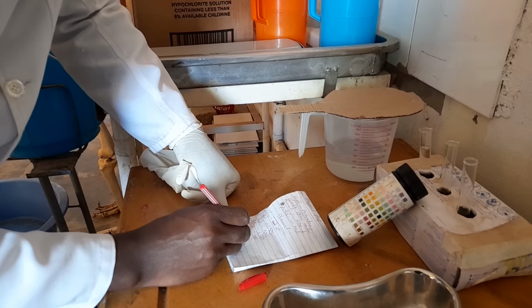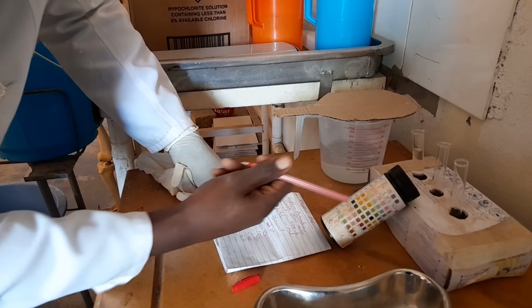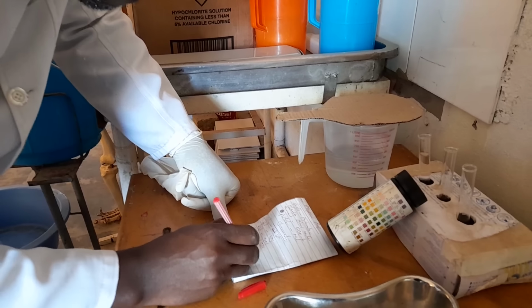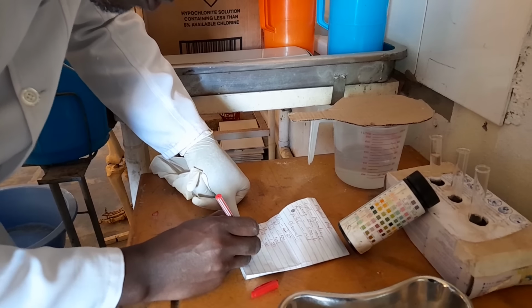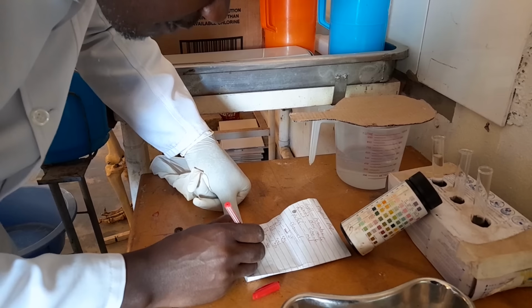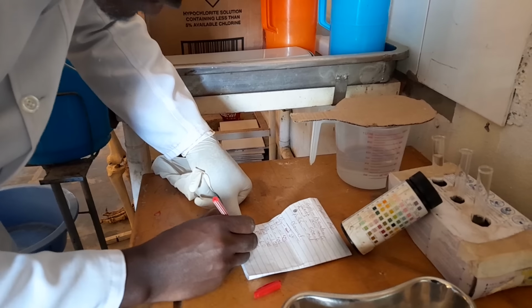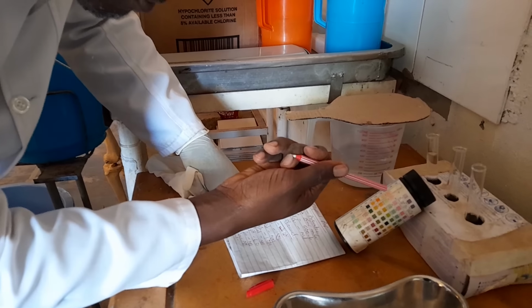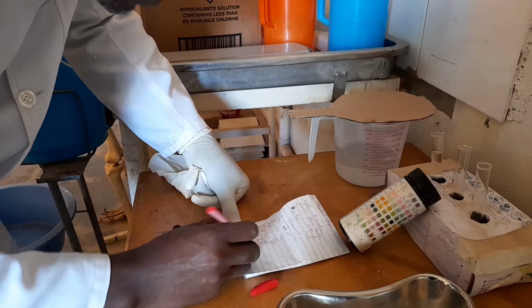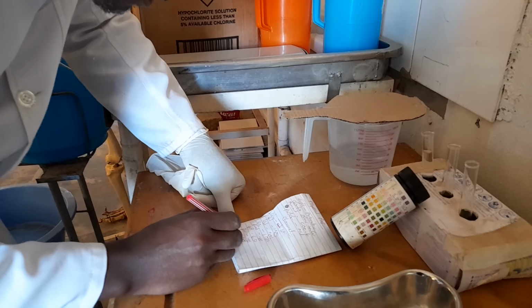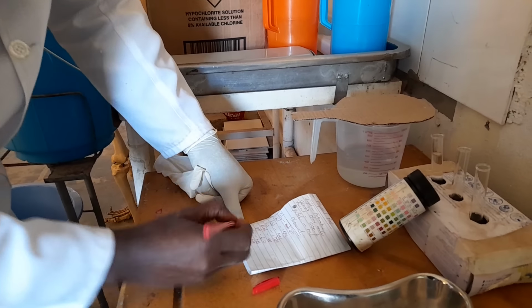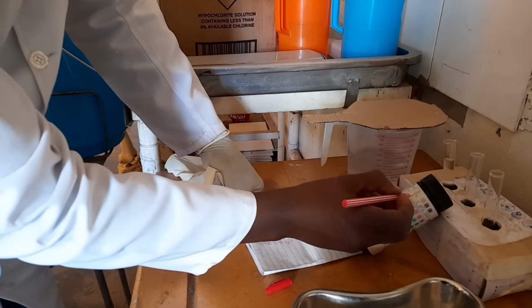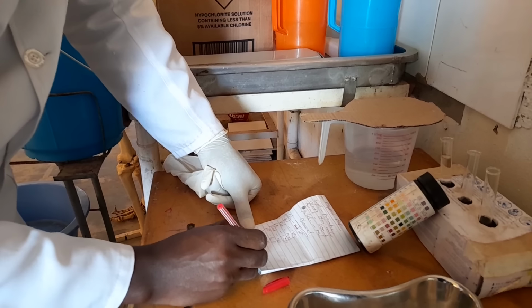So protein, just say pro, which is negative. Then euro, we said also negative, you can just put there. Then nitrates, the way we said it, plus, you can just write 1+ or just a plus. Then leukocyte, you can just write leu, which is 15 plus or minus.